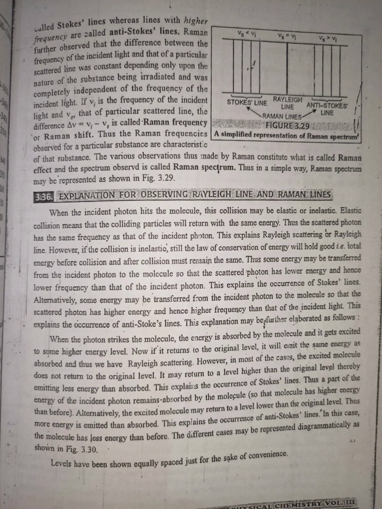Alternatively, some energy may be transferred from the molecule to the incident photon so that the scattered photon has a higher frequency than that of incident light. This explains the occurrence of anti-Stokes lines. This explanation may be further elaborated as follows.